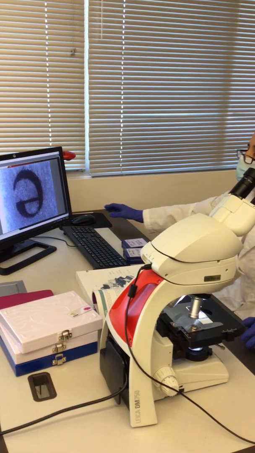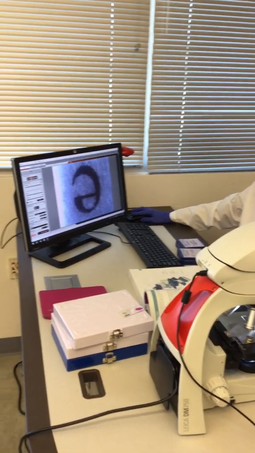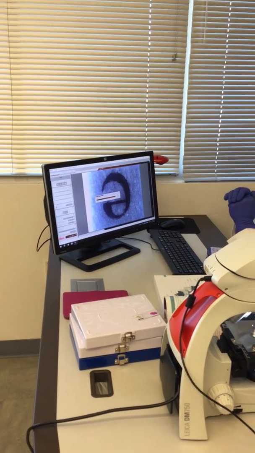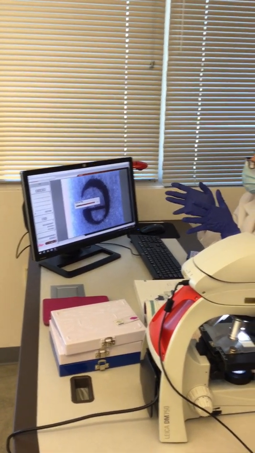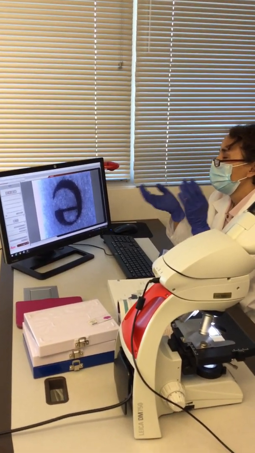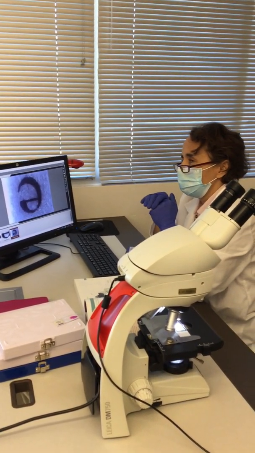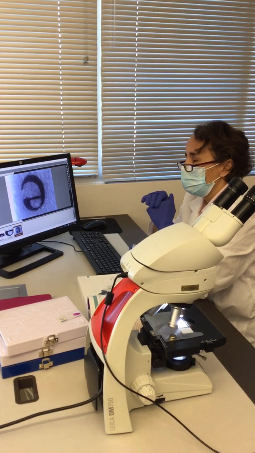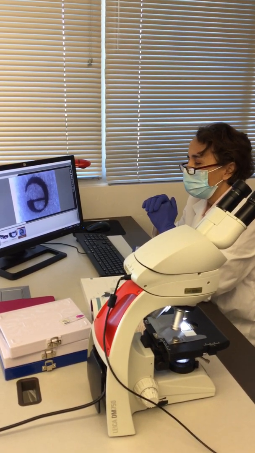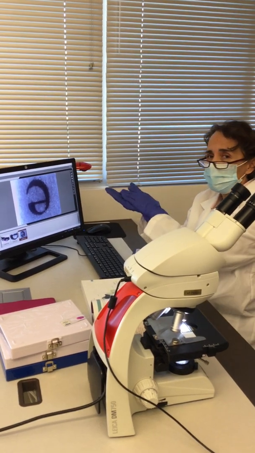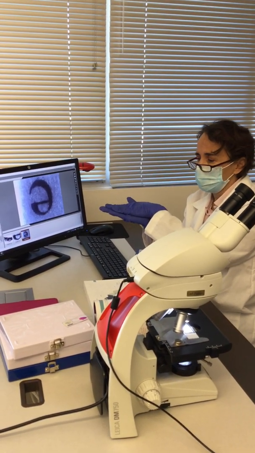So let me take a picture of this, and then I'm going to show you that you also have the ability to seek different areas at different levels according to the thickness of the sample. So this sample is a flat sample.